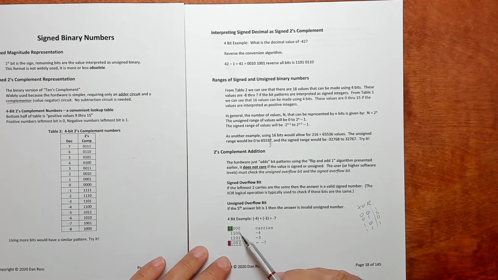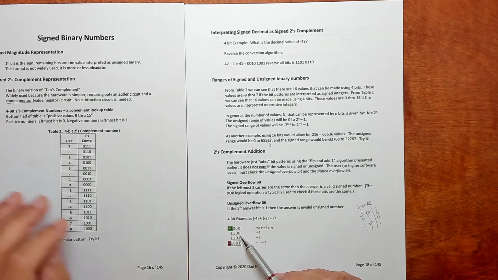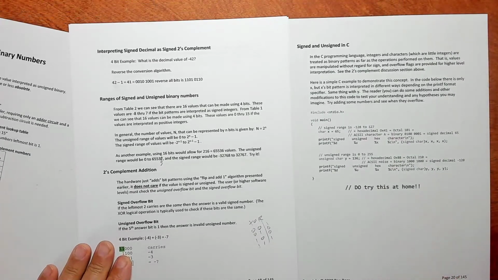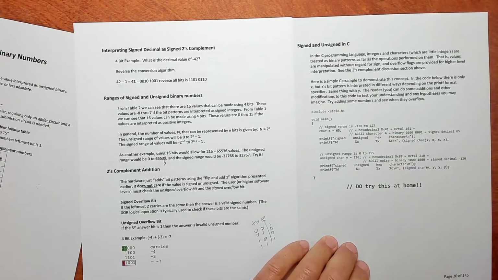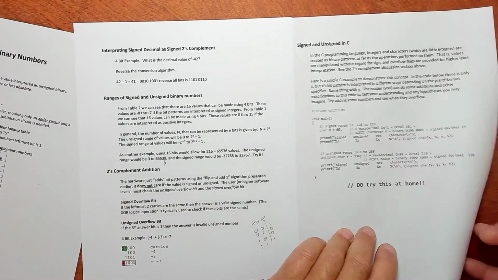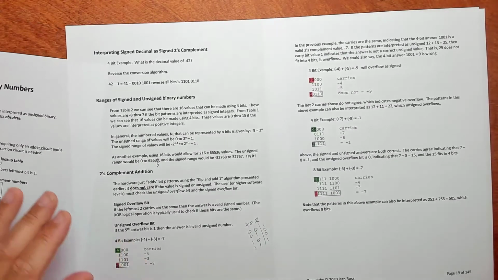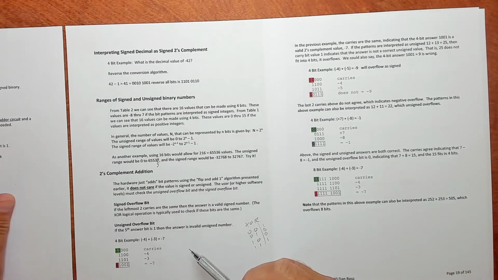But if you interpret the answer as an unsigned number, then this bit here, the unsigned overflow bit, is telling you that the answer is incorrect. Which it is, right? Because here's the next page.